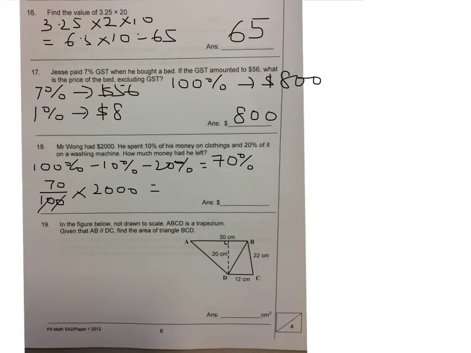Okay, so we can cancel. 7 times 2 will be 14. There's a 20. Mr. Wong will be left with $1,400. Okay, we now move on to question 19.